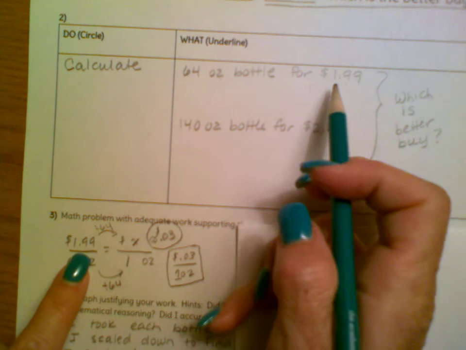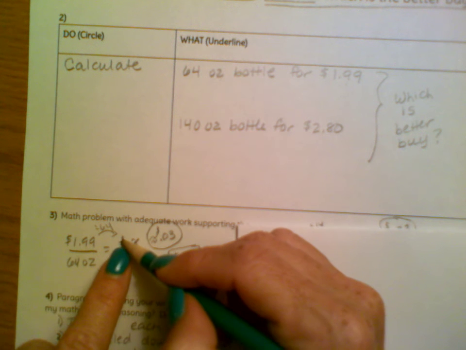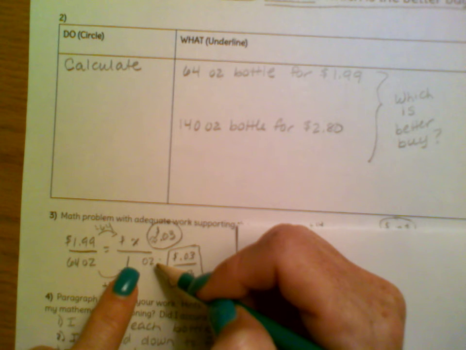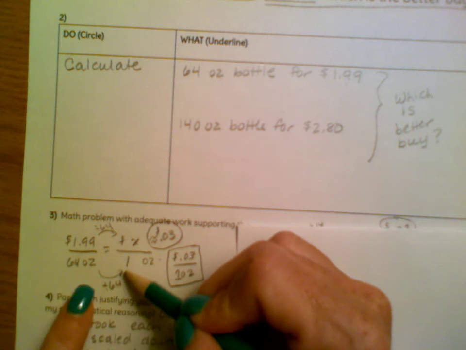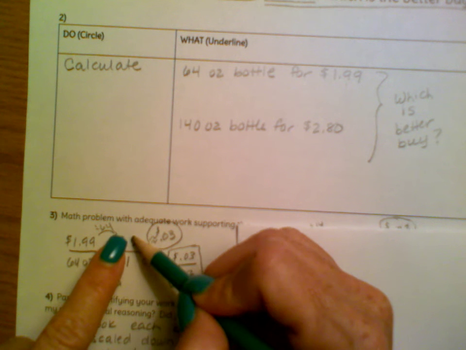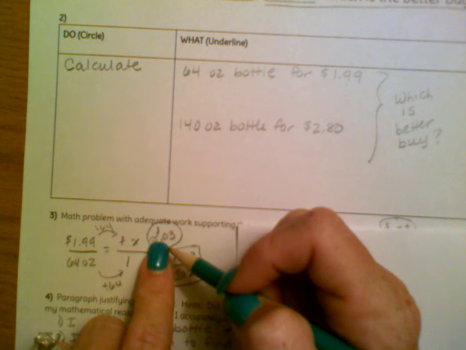So I started off with the $1.99 over 64 ounces. I brought over my dollar sign and my ounces, and I'm trying to find the unit rate, so 1 ounce. Here I can see I can easily scale this down by dividing by 64. So if I take $1.99 and divide it by 64, I needed to round to the nearest penny.